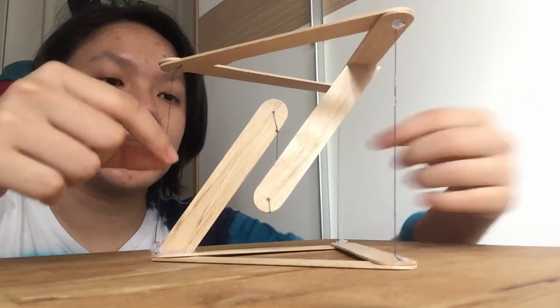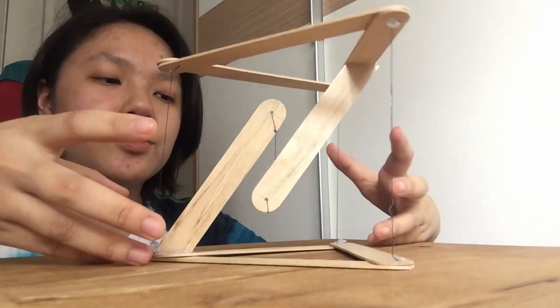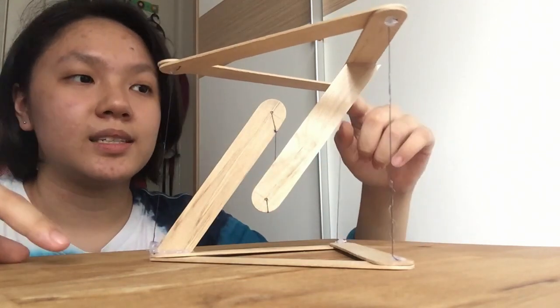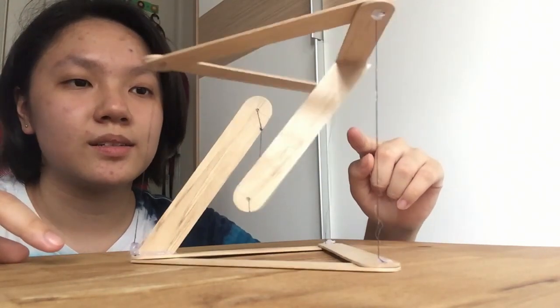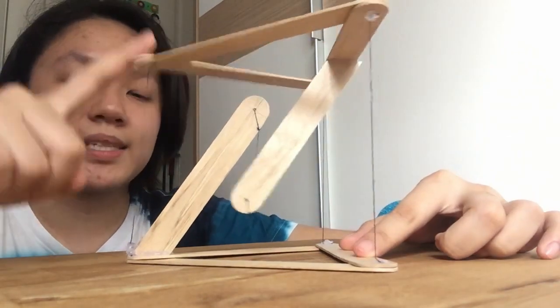Whereas the strings at the side are actually used to balance the structure. As it is being balanced, as we turn, same can be said here and same can be said here.